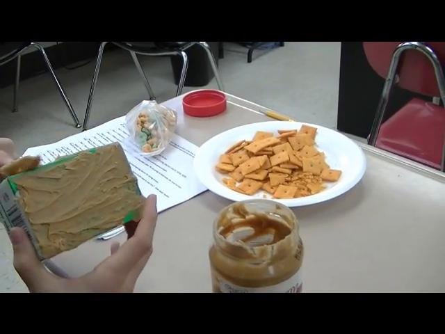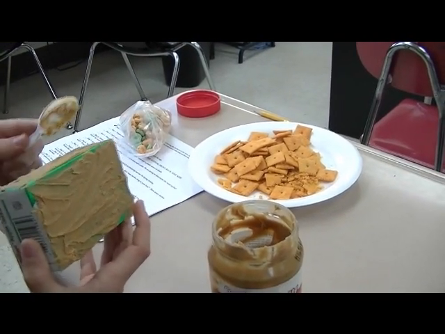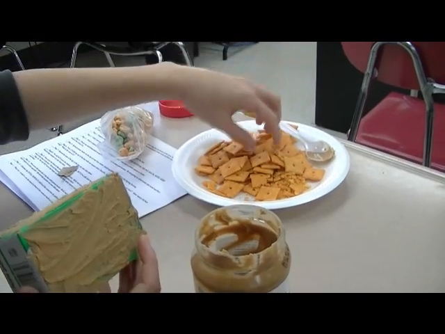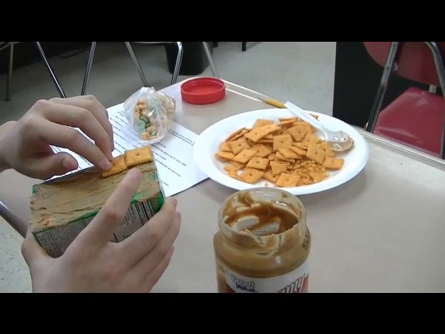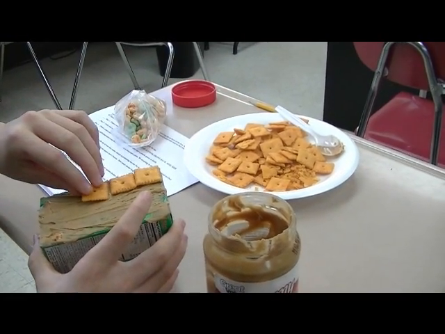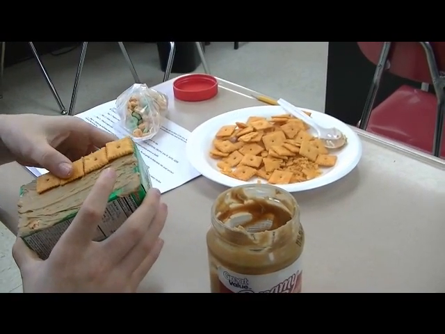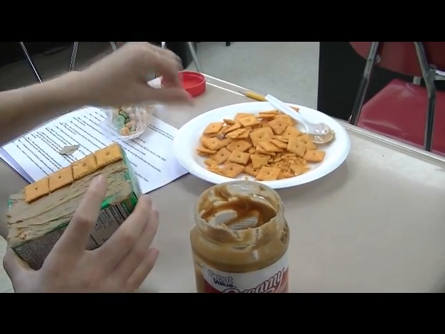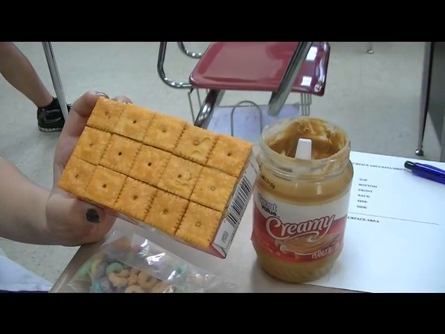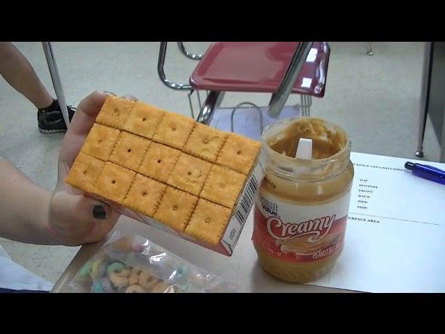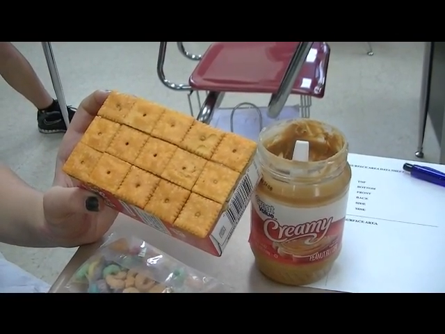It's like bricks and mortar. The peanut butter is the mortar, and the CHEEZITS are the bricks. 1 square inch bricks. And then we'll put them all together and make a CHEEZIT house or a CHEEZIT castle. There we have. It looks like there's how many CHEEZITS on top? It's 5 by 3, so there's like 15 on there. It took 15 square inches to cover the top.